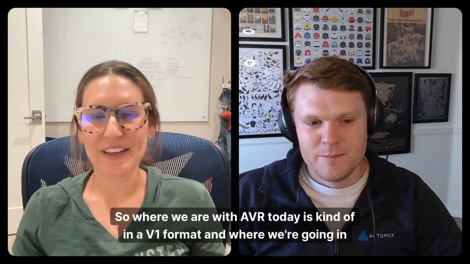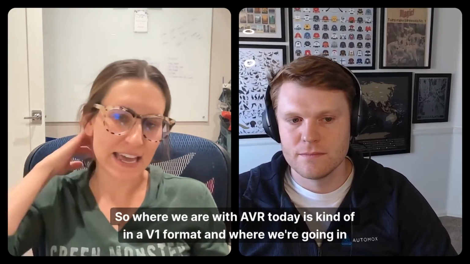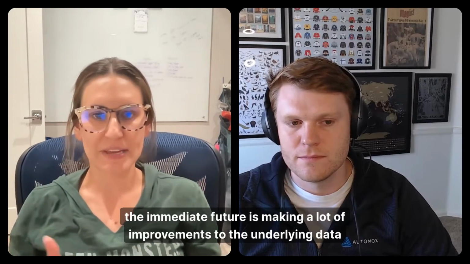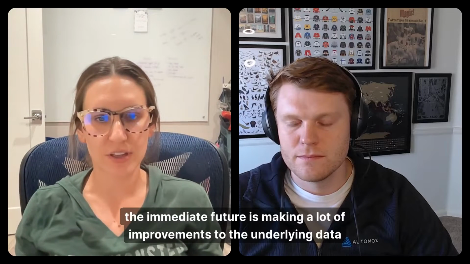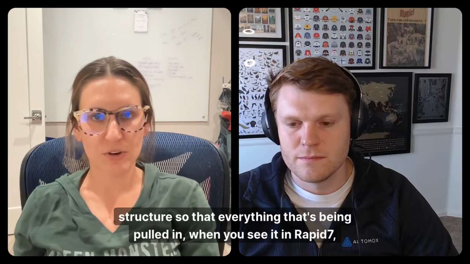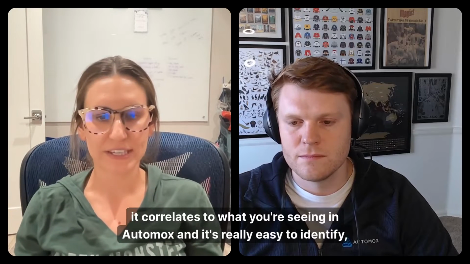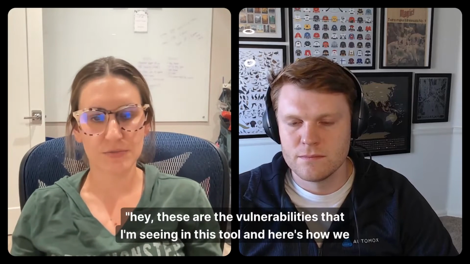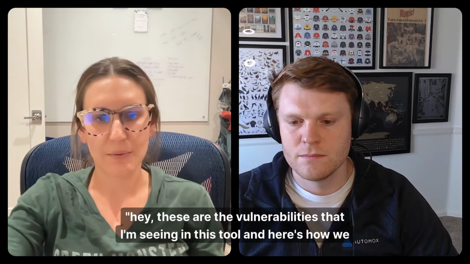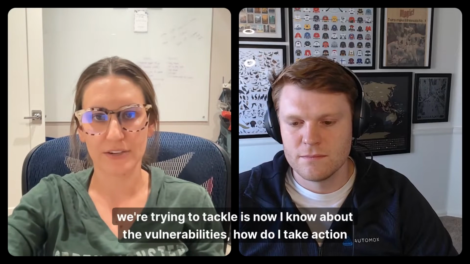So where we are with AVR today is kind of in a V1 format, and where we're going in the immediate future is making a lot of improvements to the underlying data structure, so that everything that's being pulled in, when you see it in Rapid7, it correlates to what you're seeing in AUTOMOX'S, and it's really easy to identify. Hey, these are the vulnerabilities that I'm seeing in this tool, and here's how we can patch it. Here's how we can action upon it. That's the biggest thing that we're trying to tackle.